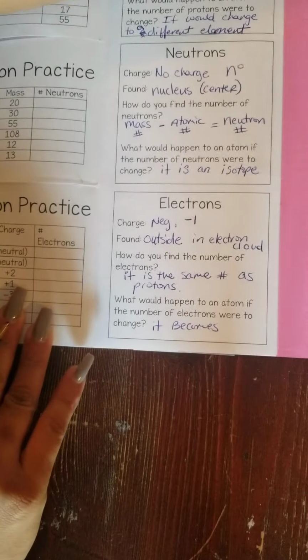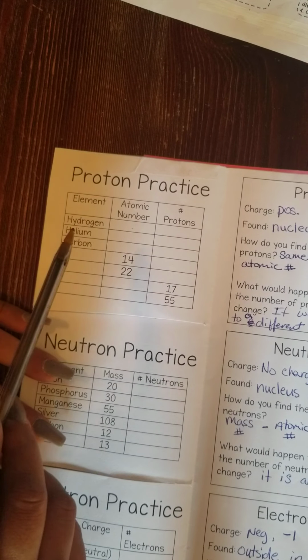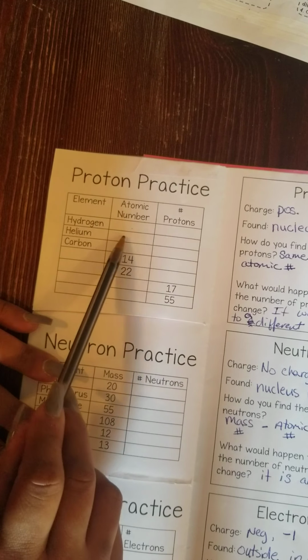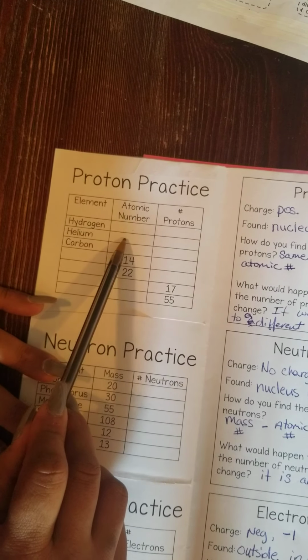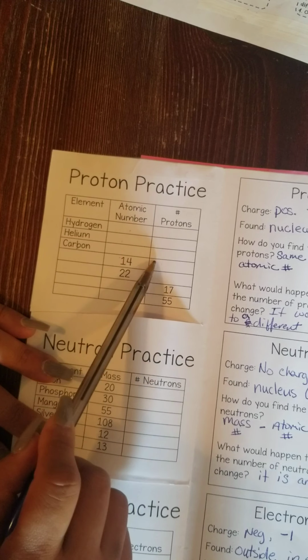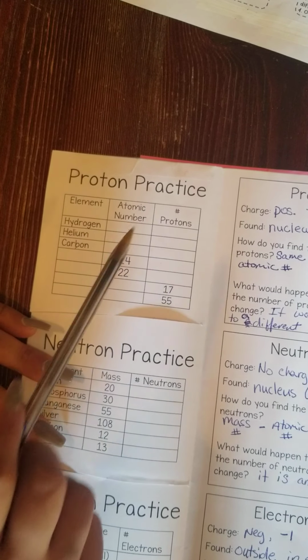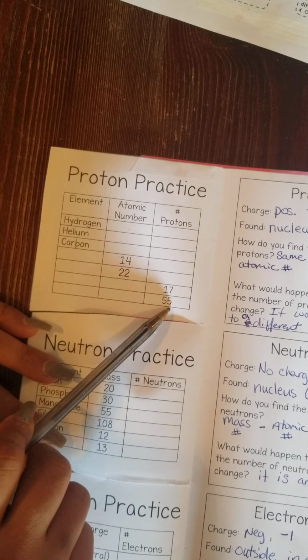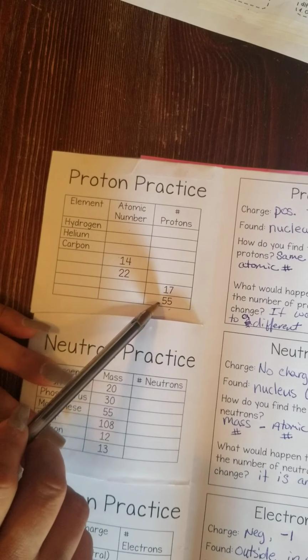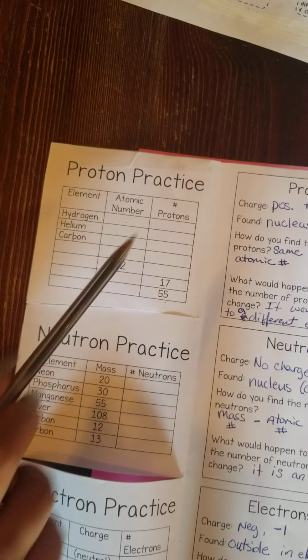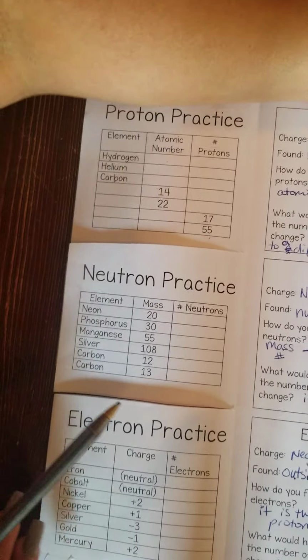Element. What's the atomic number for hydrogen? What's the proton number for hydrogen? Helium. What's the atomic number for helium? 2. What's the proton number for it? 2. Carbon. What's the atomic number for carbon? What's the proton number for carbon? Which should be the same, because whatever the atomic number is always going to be the proton number. Remember, that will always stay the same. It will never change. You are to fill this in. Let's go to the next one.